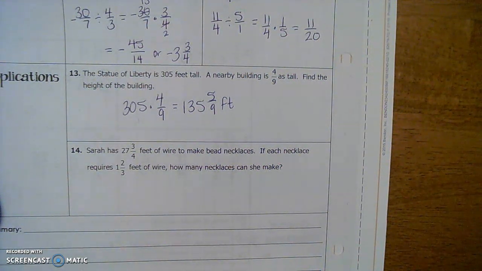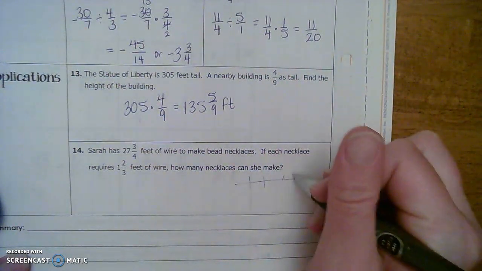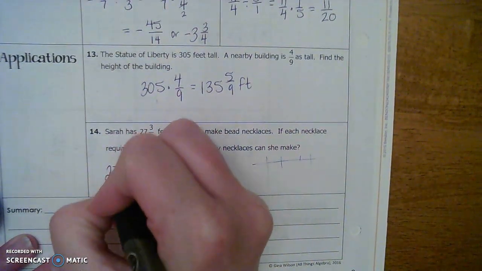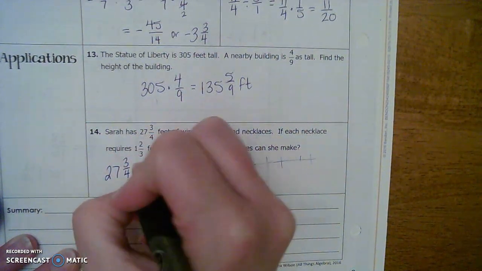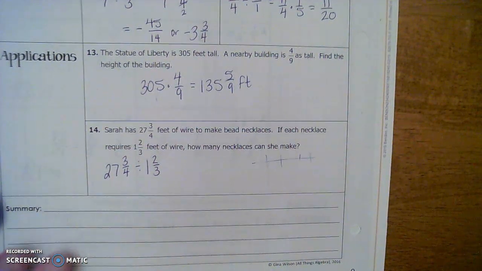For number 14, Sarah has 27 3/4 feet of wire to make beads. If each necklace requires 1 2/3 feet of wire, how many necklaces can she make? So if you just think about drawing this out, you have this long wire and you have to cut it into sections. So anytime you're cutting into sections, that means you're dividing. So we need to take the total, 27 3/4, and divide by 1 2/3.